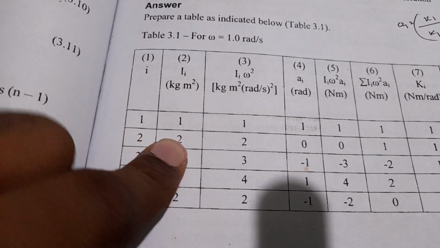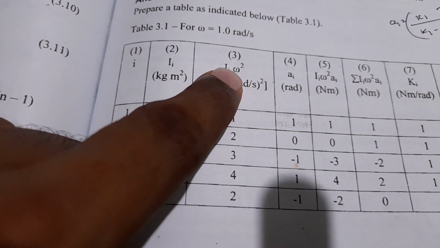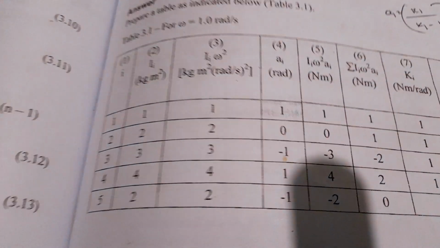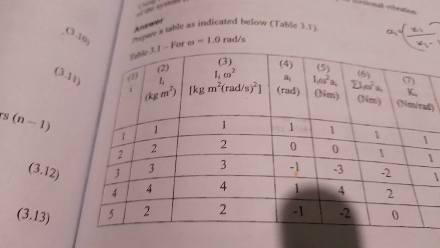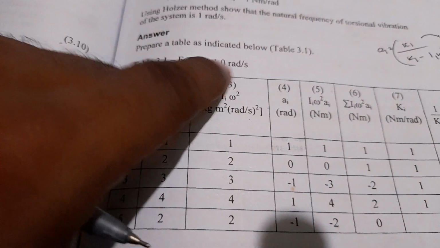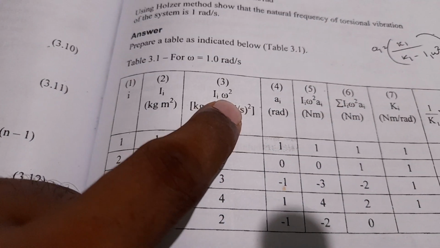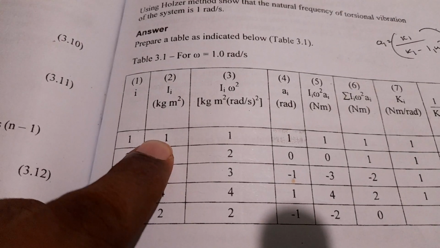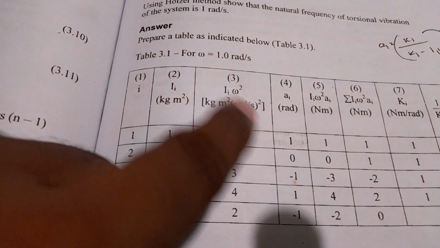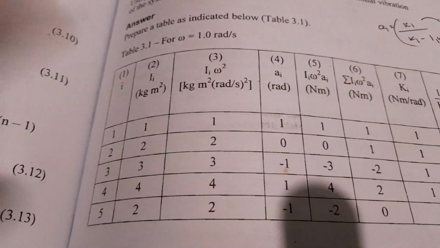So now you know the moment of inertia and you know omega. What is omega? Omega is 1. That is the problem given, because we have to evaluate that omega is the natural frequency. So let's consider omega as the given one, right? So omega squared times moment of inertia, this will be the answer, right? See, omega squared is 1 because omega equals 1. So 1 times 1 is 1, 2 times 1 is 2, 3 times 1, like that you can fill.